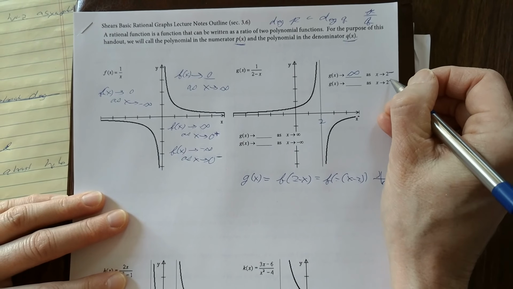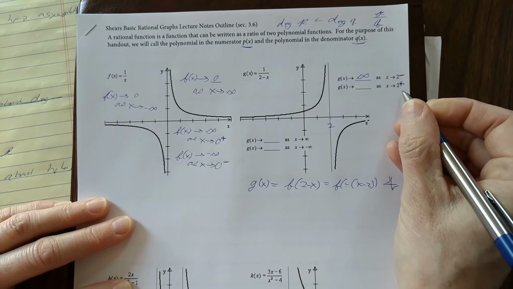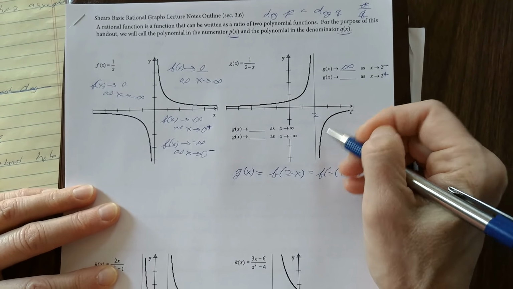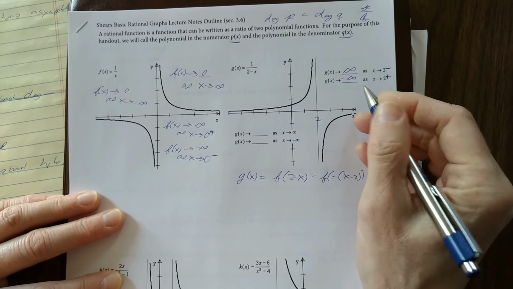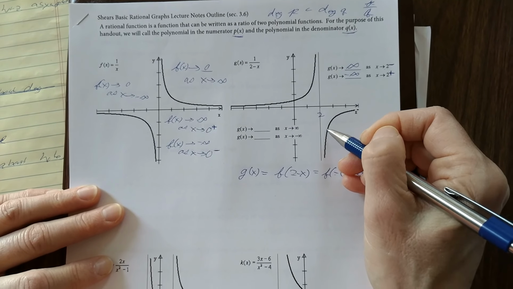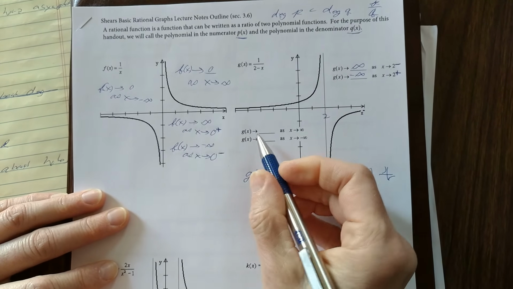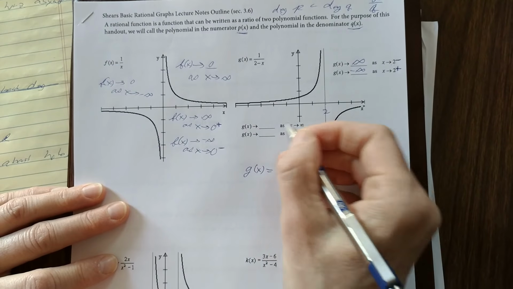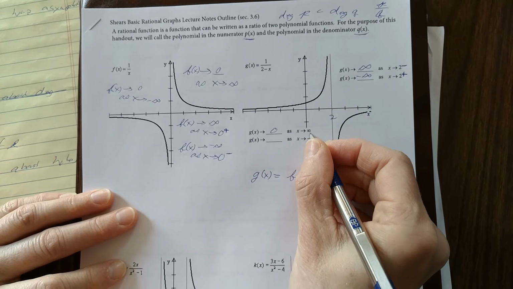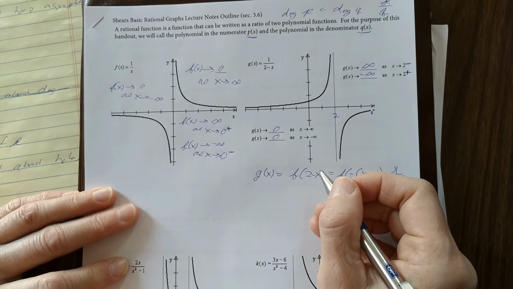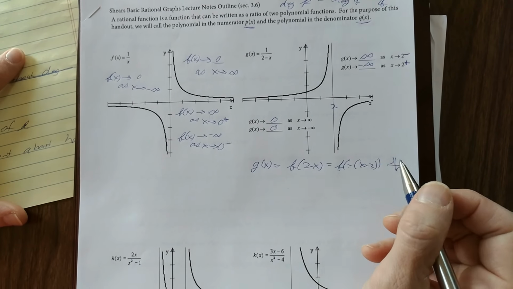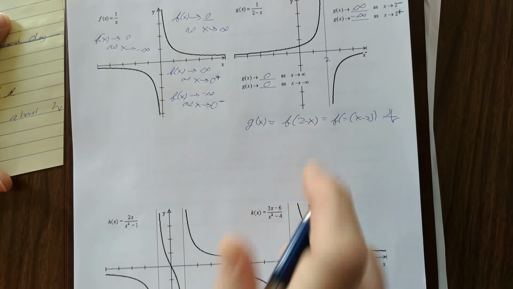As x approaches 2 from the positive, g of x is going to go to negative infinity because it's the same situation except we're going to have small negative numbers. And again, g of x is going to 0 as x goes to either plus or minus infinity. That gets us the shape of g.